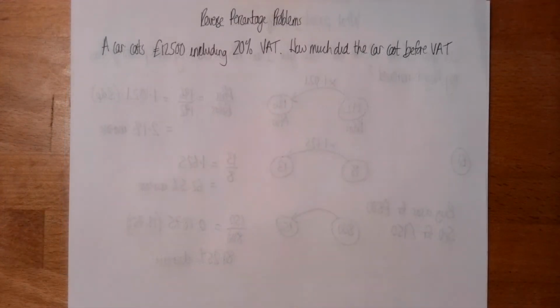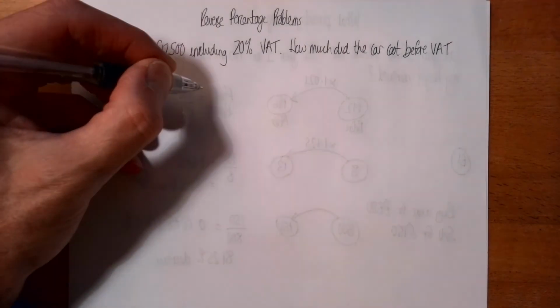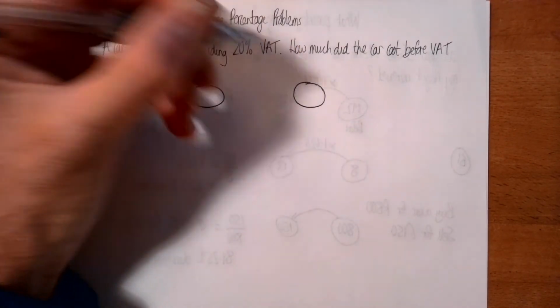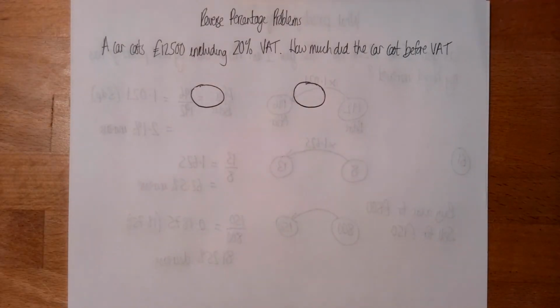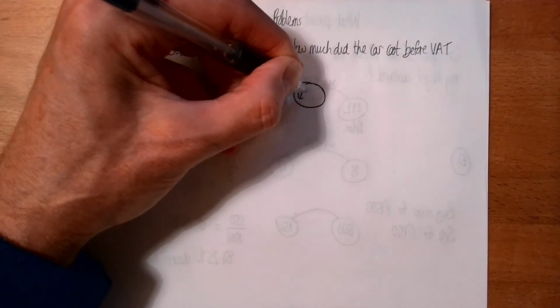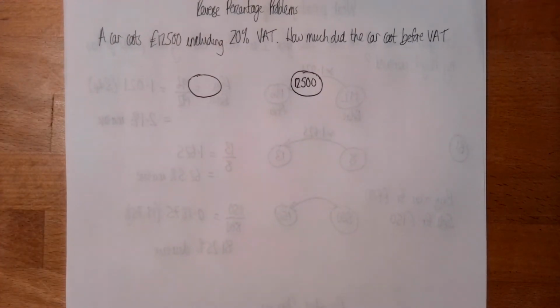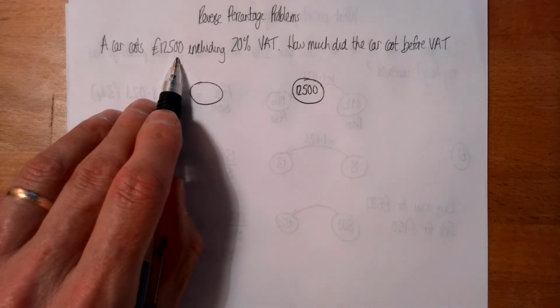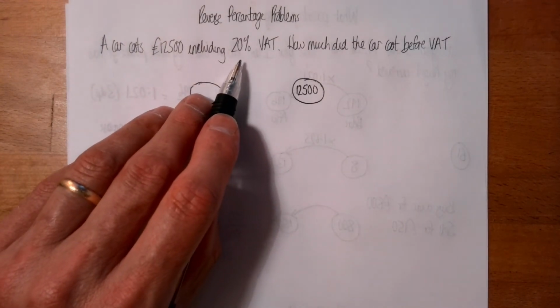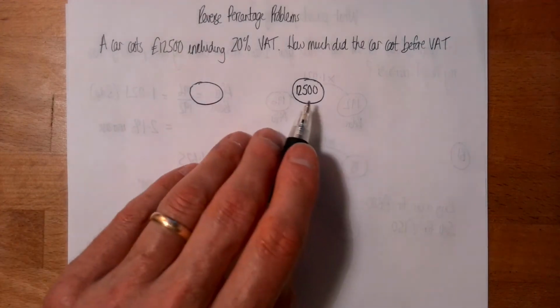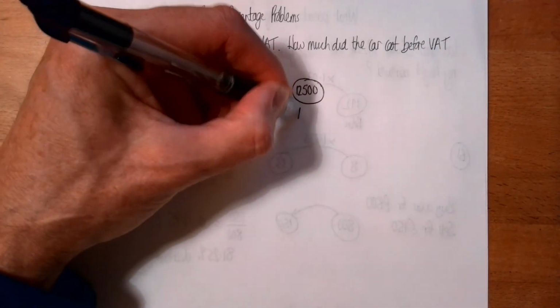Final technique, and these I think are the trickiest, not because the sums are hard, but because they're hard to spot. So do you remember we talked about before and after questions when we were working out what percentage change? Well, reverse percentage problems are problems where you are given the after and you've got to work out the before. So here we've got a car that costs 12,500 after they've added on 20% VAT, and they want to know what did it cost without VAT. So this is the after price, and I want to know the before price.